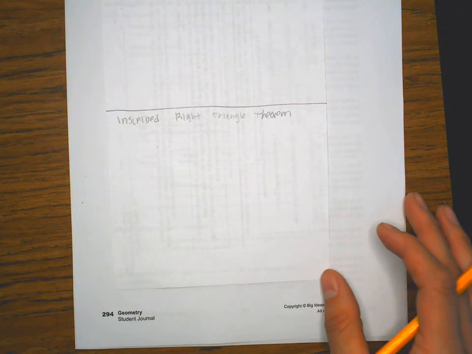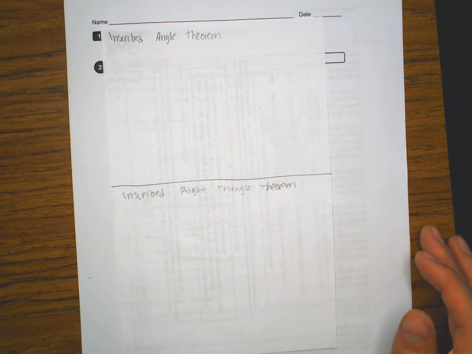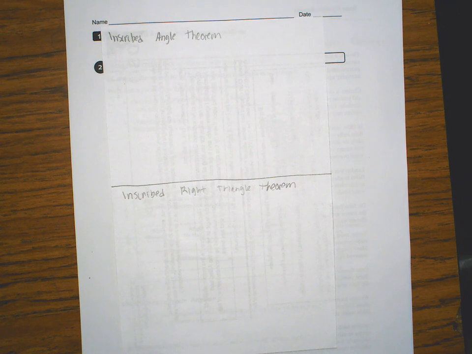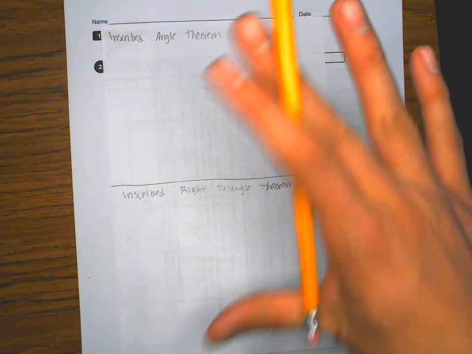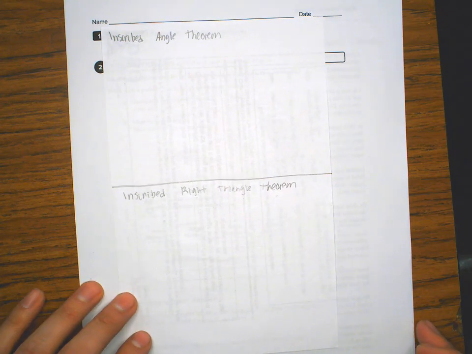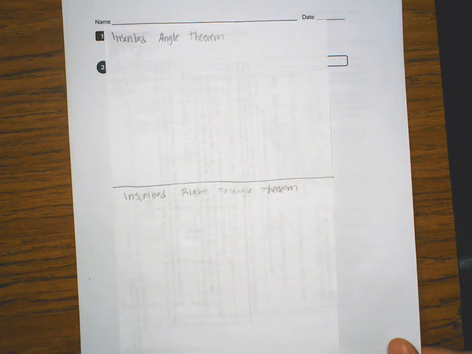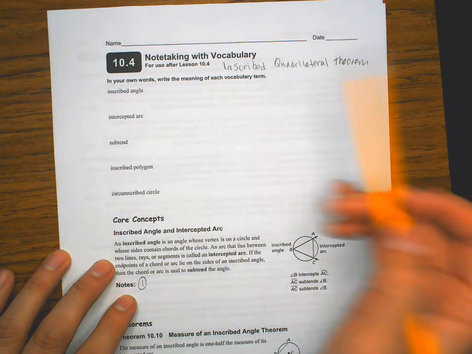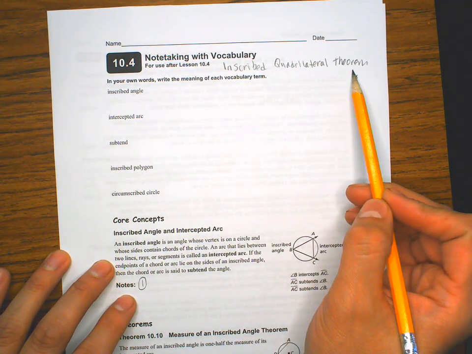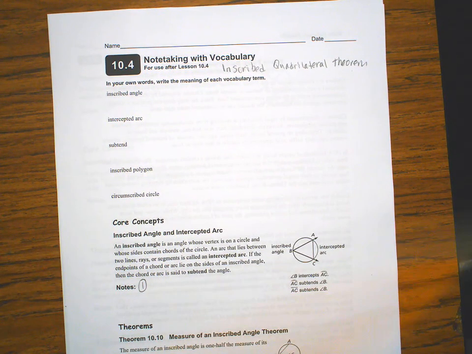On the next page, page 294, we are going to look at the inscribed angle theorem and the inscribed right triangle theorem. Go ahead and grab a piece of clean scratch paper, glue it right in the middle of the page, and divide it into two pieces. This is on page 294. The last theorem that we're going to discuss is called the inscribed quadrilateral theorem, and we're going to be doing that in this space right here. So let's take a look at all these things.